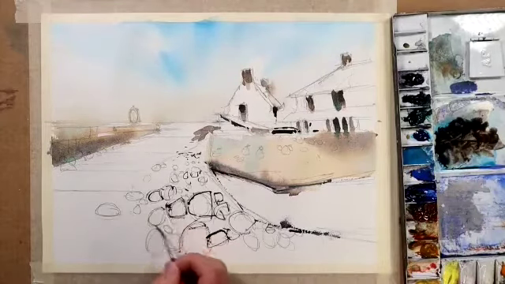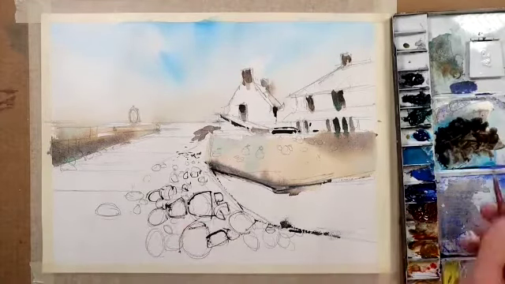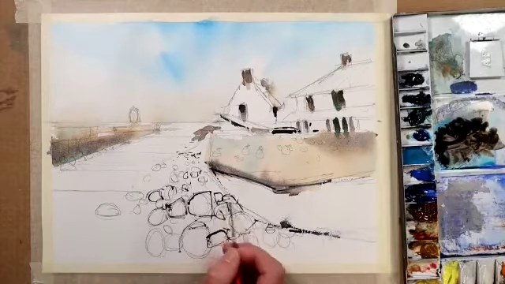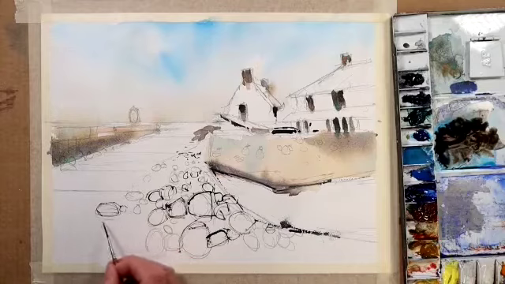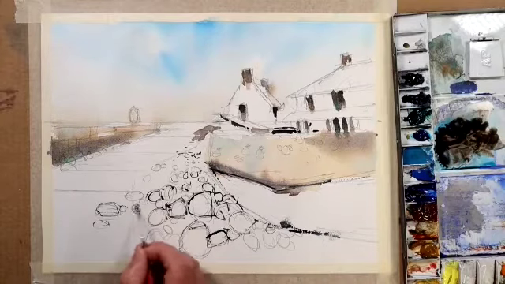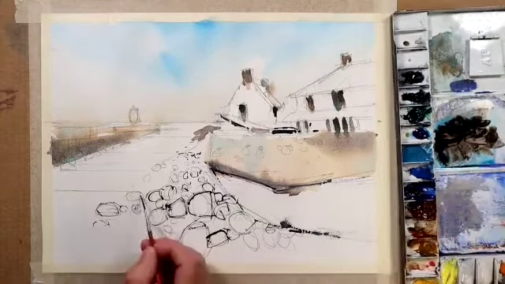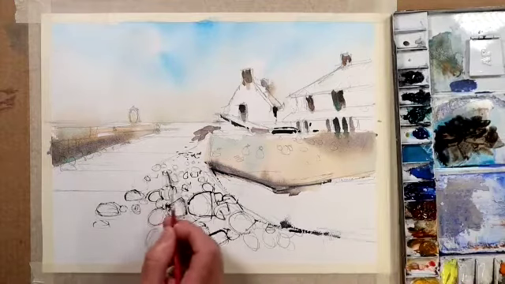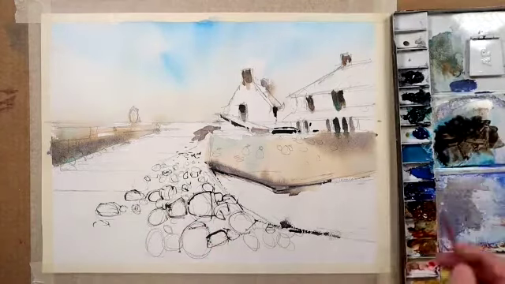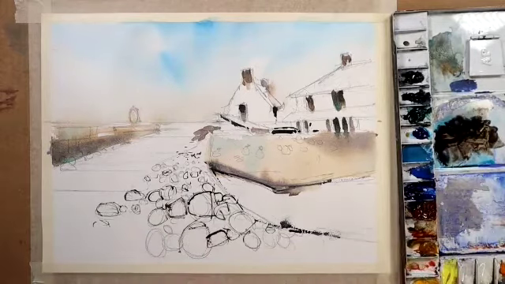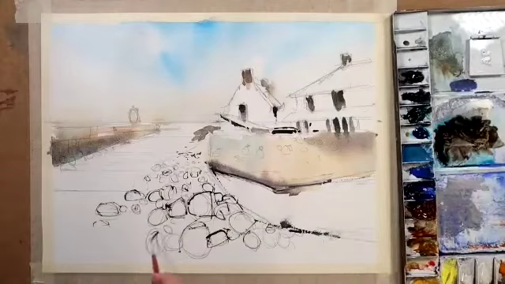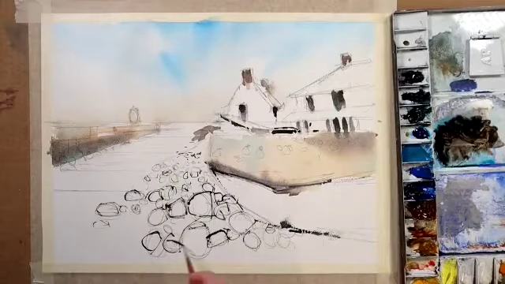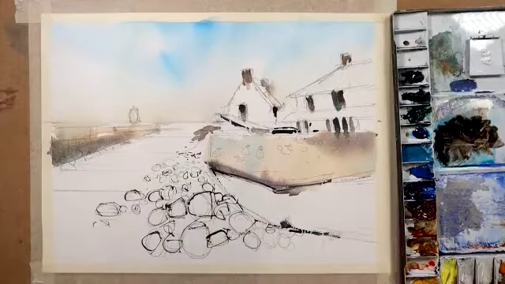But round here, we can enjoy making these shapes. There's a couple in the water here. What will be the water? Now that may look quite crude, and it does, but I know that what's going to be done over the top of that is going to make that look quite natural.